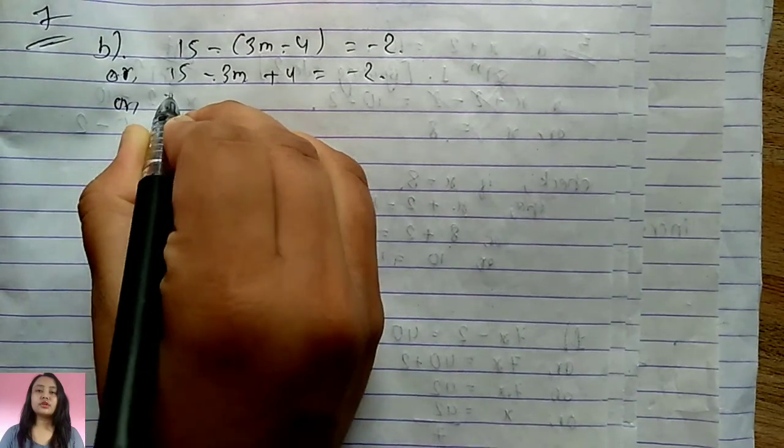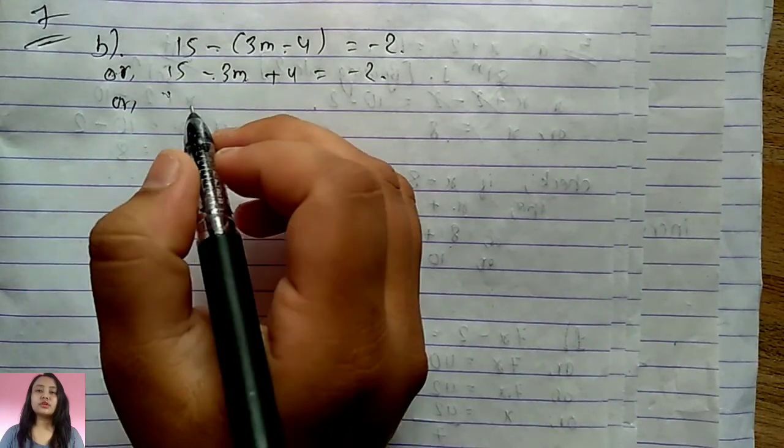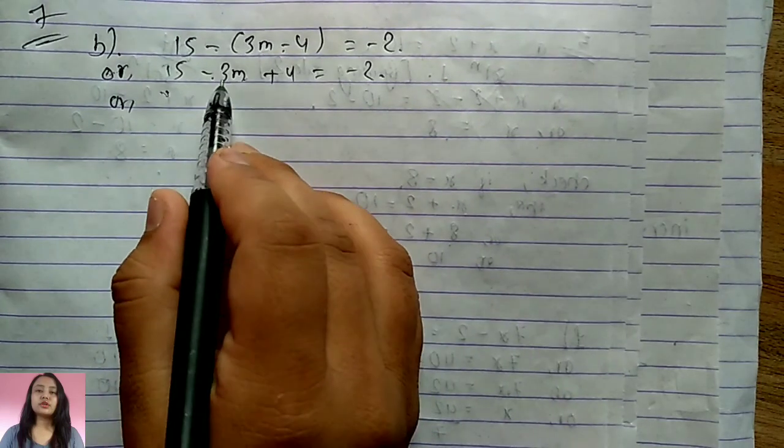Now what I will be doing is keeping the alphabetical part on one side and the numerical part on the other side. So I'll keep minus 3m on this left hand side. Now equals to is there, so minus 2 will be there, and I'll keep the numerical part on the other side. So plus 4, when it goes to the other side, will be minus 4. Similarly, this plus 15, when it is shifted to the other side, will be minus 15. So minus 3m equals minus 2 minus 4 minus 15.